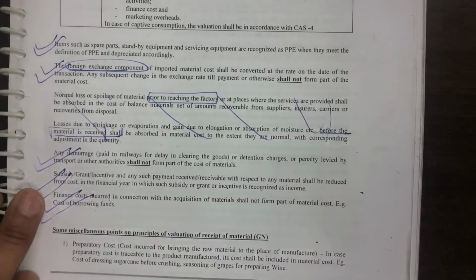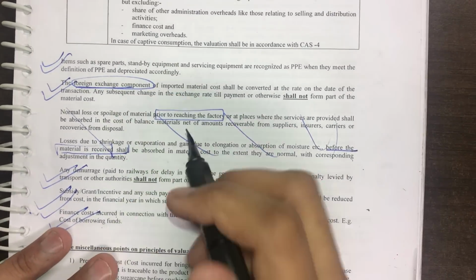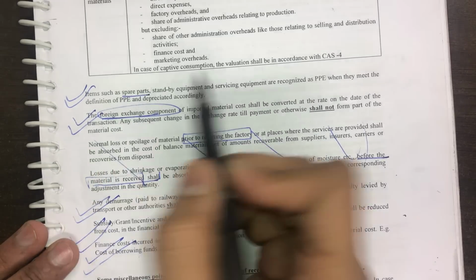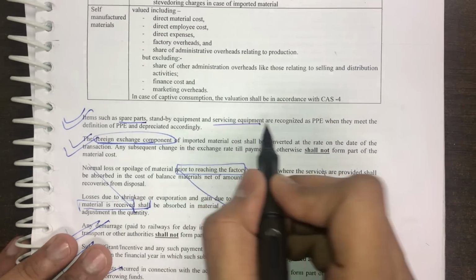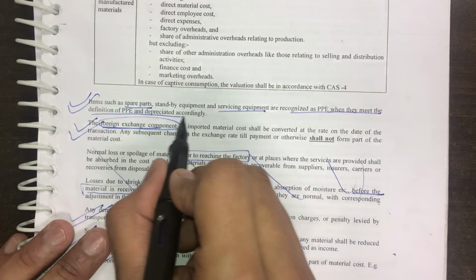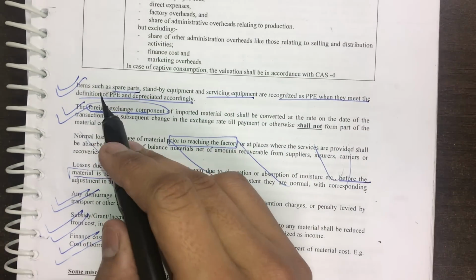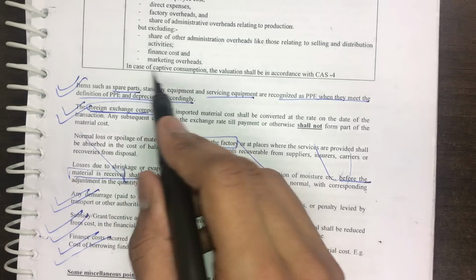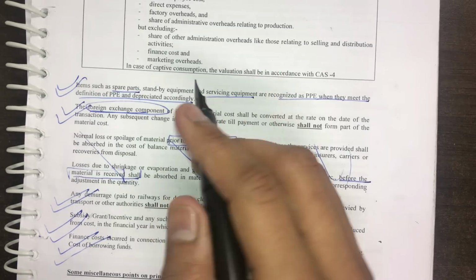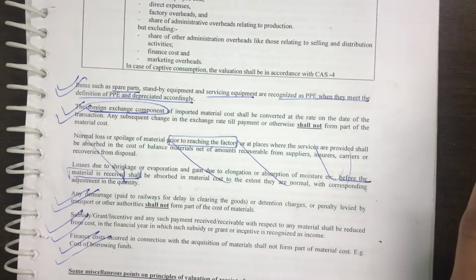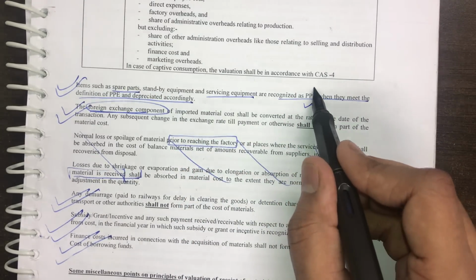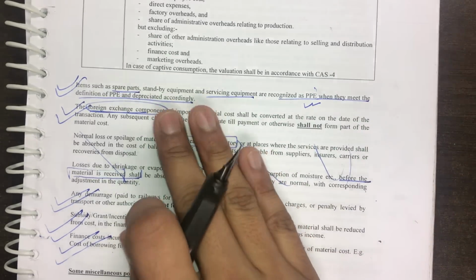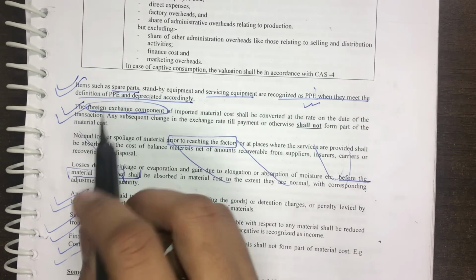Now let us come on to certain general principles of Cost Accounting Standard 6. General principles are: items such as spare parts, standby equipment and servicing equipment are recognized as PPE when they meet the definition of PPE and depreciated accordingly. So any spare part or standby equipment which you have used in your business is not to be blindly added to material cost. It has to be analyzed: if that part qualifies the definition of PPE, then it should be capitalized and depreciated and not taken to material cost. So items of spare parts should be taken into consideration.